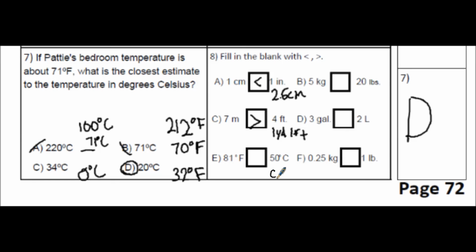Well, I know that 0 degrees Celsius is the freezing point for water, and so is 32 degrees Fahrenheit. We know that 100 degrees Celsius is the boiling point for water, and 212 degrees is the boiling point for Fahrenheit. So 50 degrees Celsius is smack dab in the middle of the freezing and boiling points.